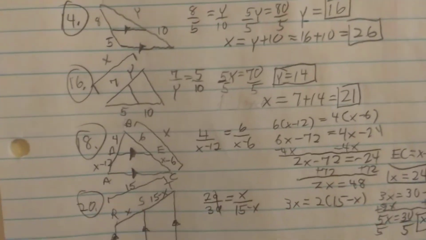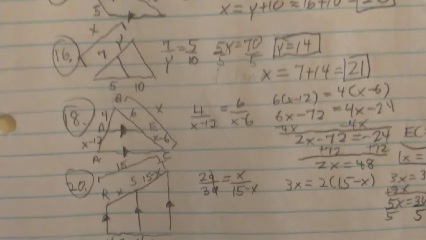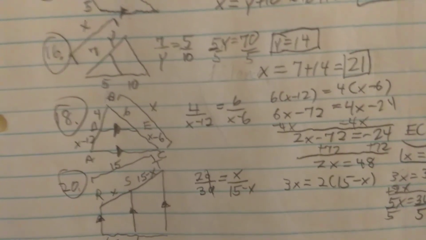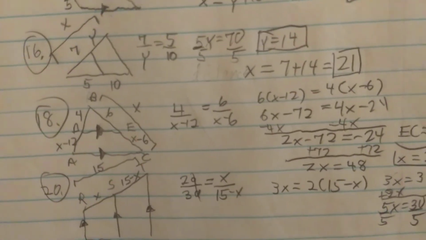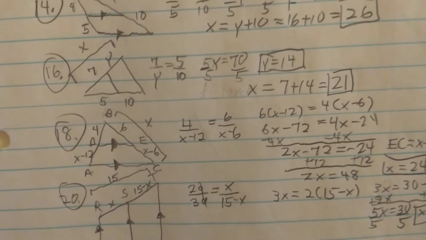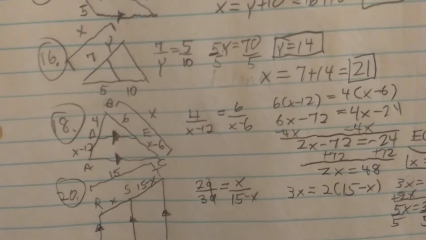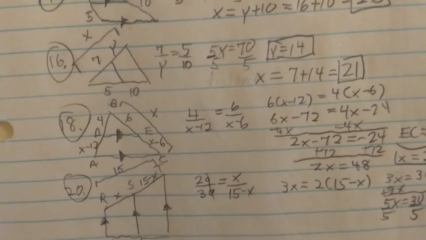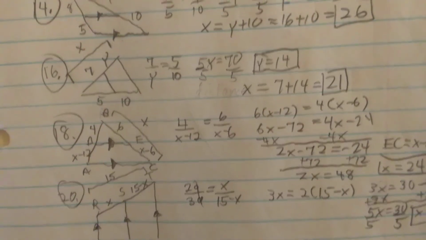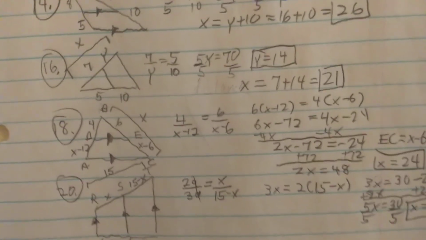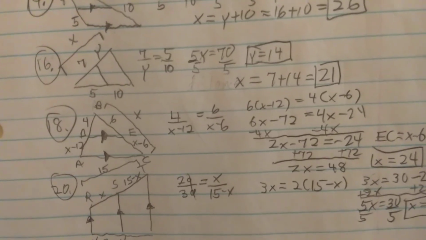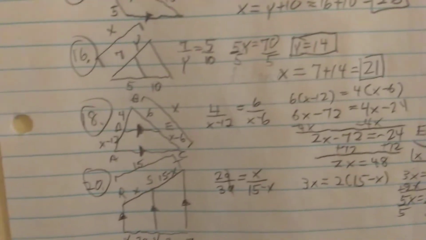Now on 16, we have our parallel lines again. So 7 over y equals 5 over 10, and they're cross multiplying. We have 5y equals 10 times 7, or 70. 70 divided by 5 is 14, and the whole top side, x, is 7 plus 14, or 21.